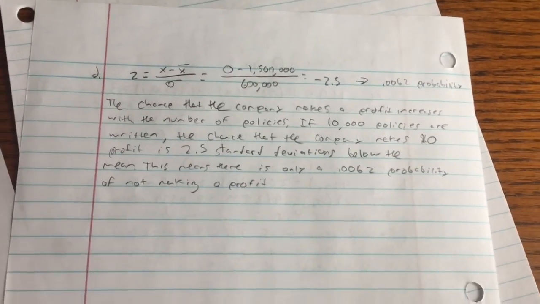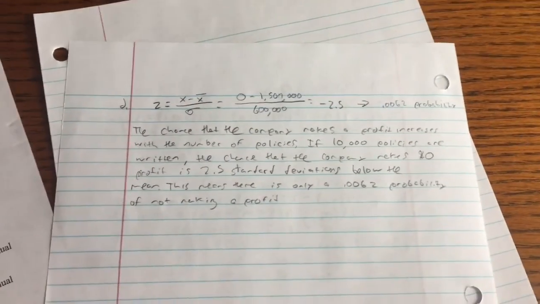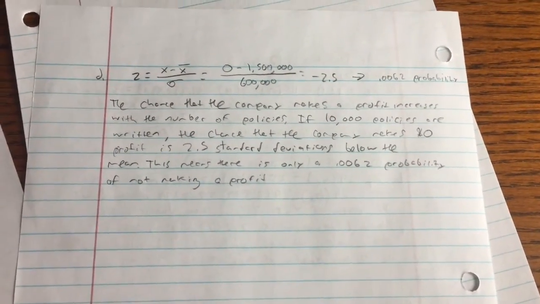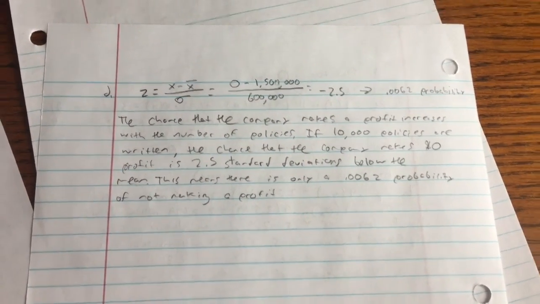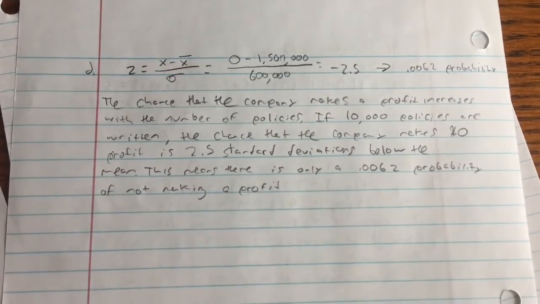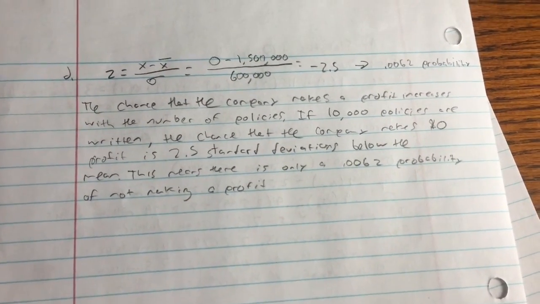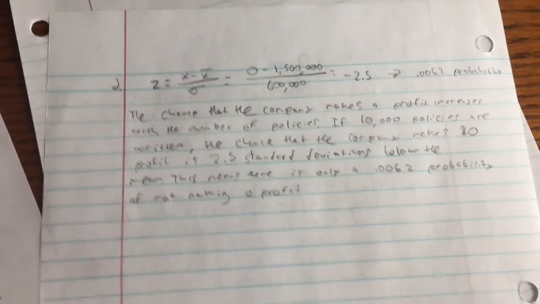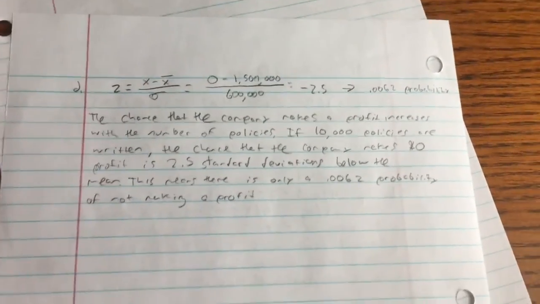So basically most of the time they're gonna be making a profit, and the probability that they make a profit goes up as the number of policies goes up. So if they do sign 10,000 like it says, yes, they will likely be profitable. But again, if they only have a couple policies, there's no way to guarantee that they will be.